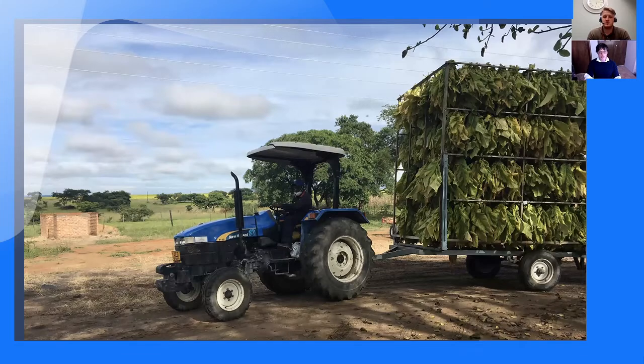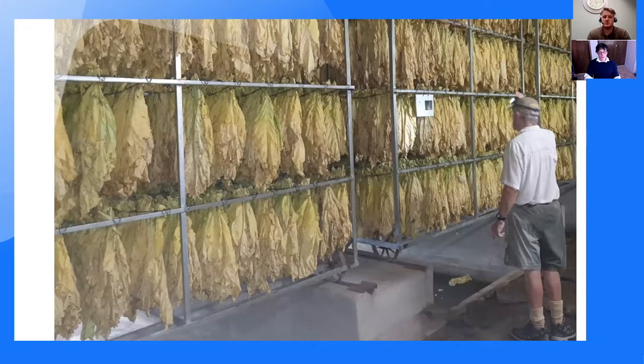And here's the picture of what it looks like after it's been loaded onto the various trolleys. Well, actually, that looks like it's partially through the curing process. It's brown enough to already be almost done, actually. So that will have been passed through over the course of a few days on the trolley and be coming out the other side.